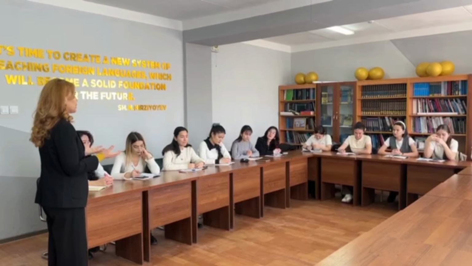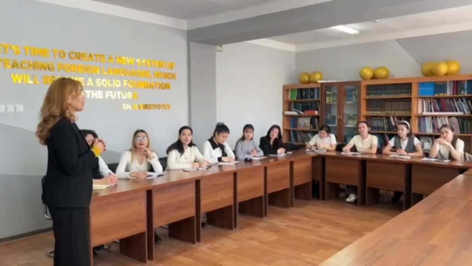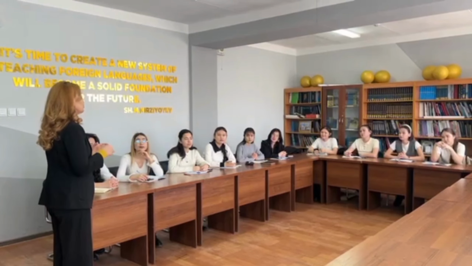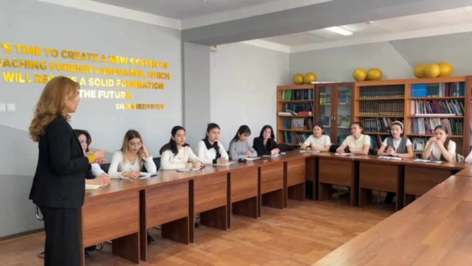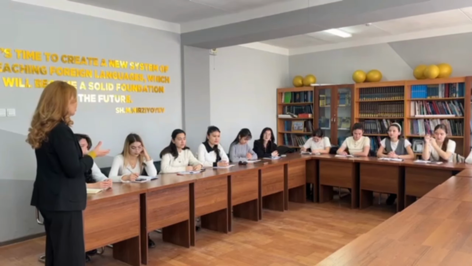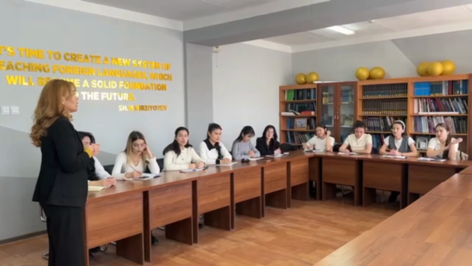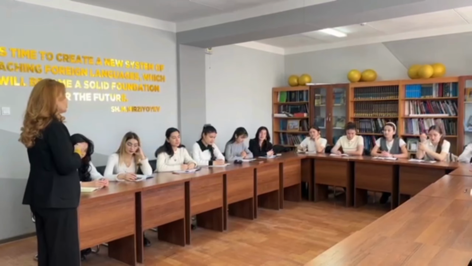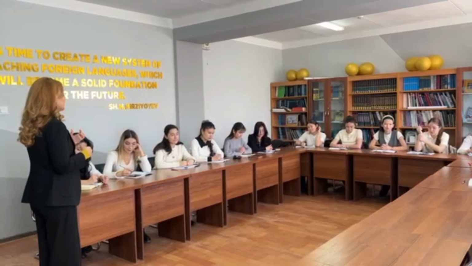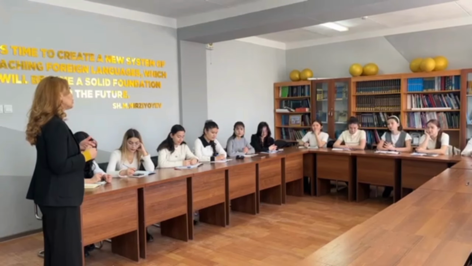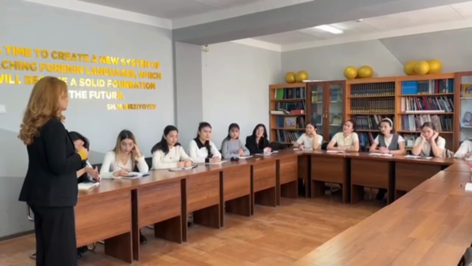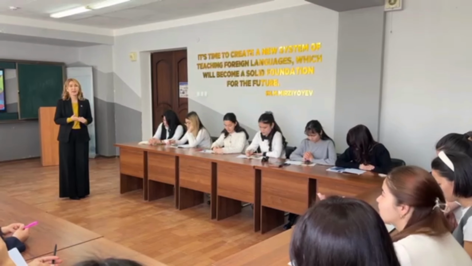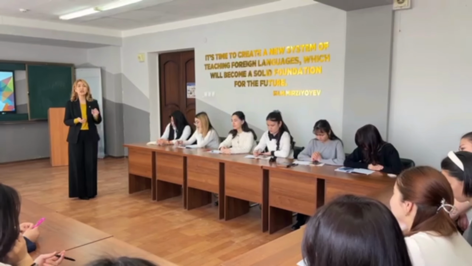Grouping, for example, let's say the topic is education, and you should put in one group all the words related to education, and learn by grouping. The next one, associating. For example, if some students are going to learn color words, let's say red or yellow, they can associate it with apple. Placing new words into context.